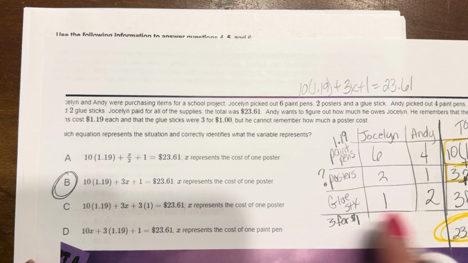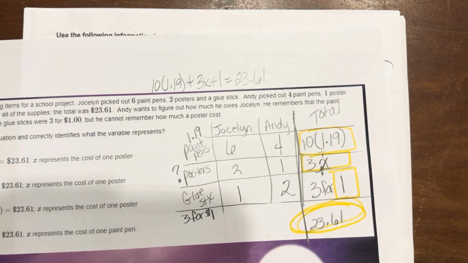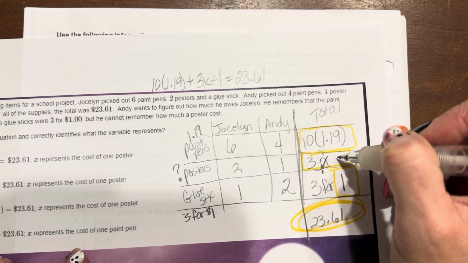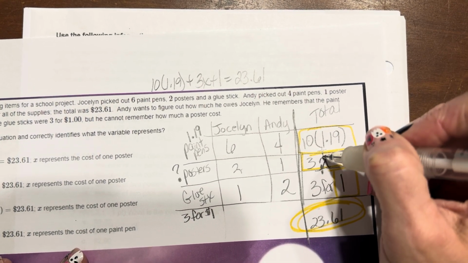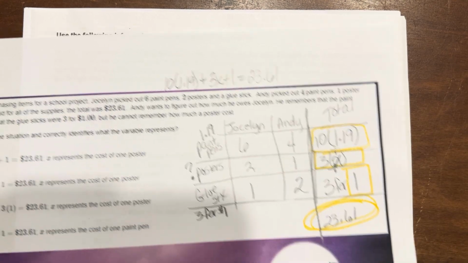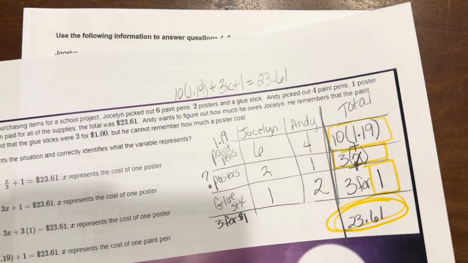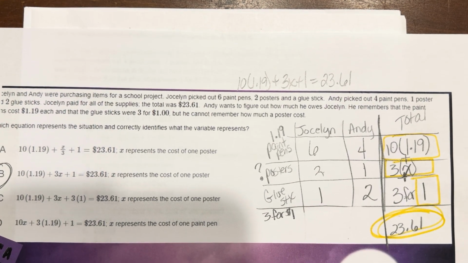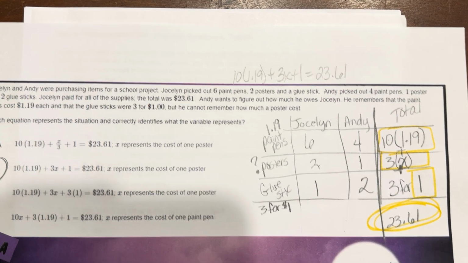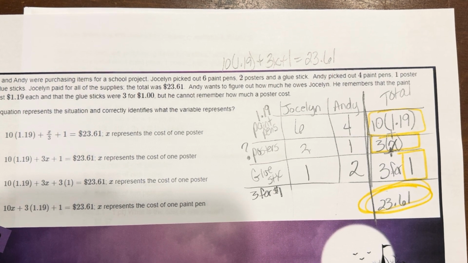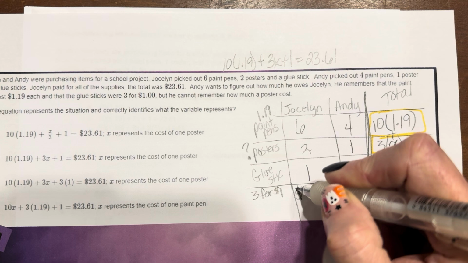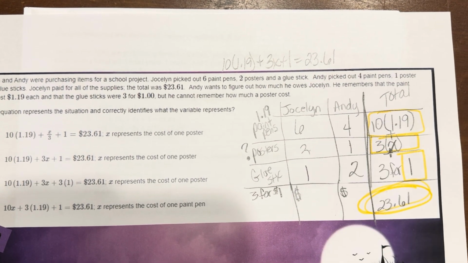And of course, X represents what? The cost of 1 poster. 3 posters, X is going to be 3 times X. So that's the cost of 1 poster. On this piece of paper, it asks you to figure out how much Jocelyn would pay for her items. So it wants to know how much did she spend and how much did he spend.